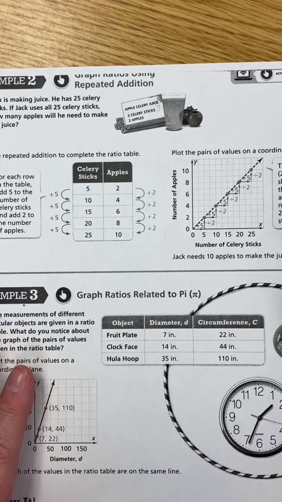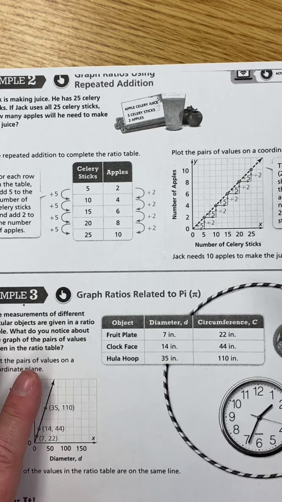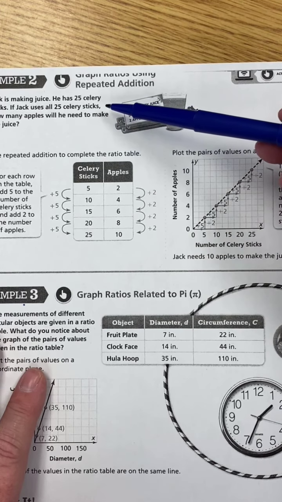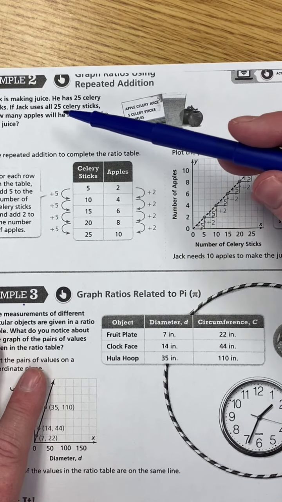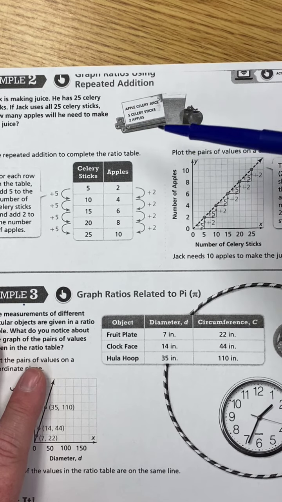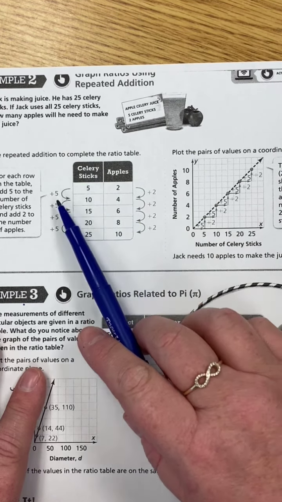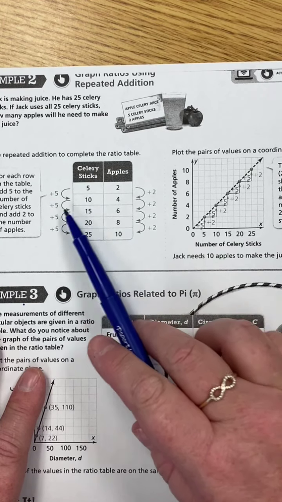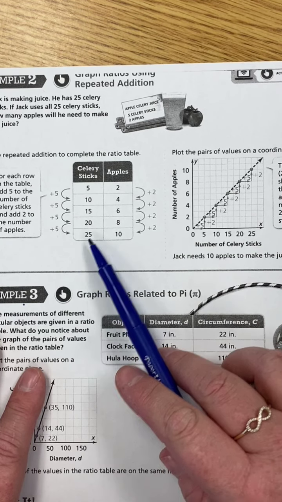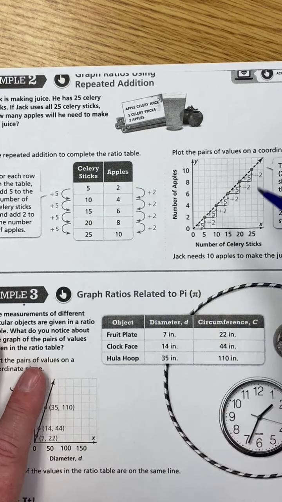All right, so now we're going to look at example number 2. Jack is making juice. He has 25 celery sticks. He can use all 25 celery sticks, but how many apples will he need to make the juice? So it looks like our ratio is a 5-to-2 ratio. He goes down, he's adding 5 or multiplying it. You could do that as well. And it looks like they doubled here too.